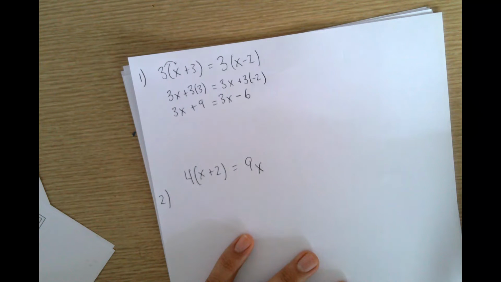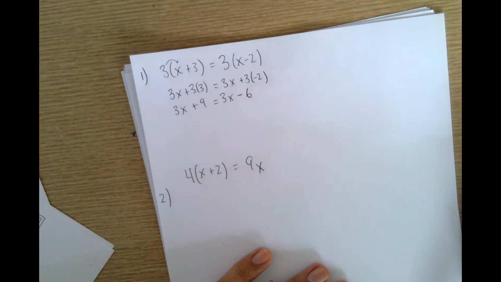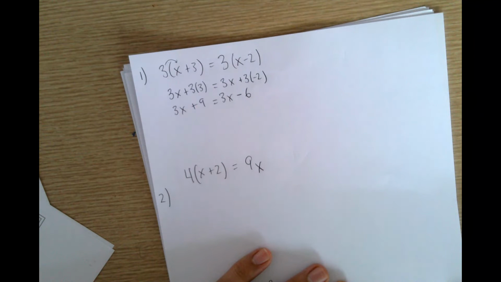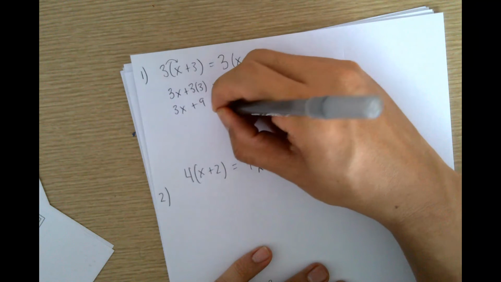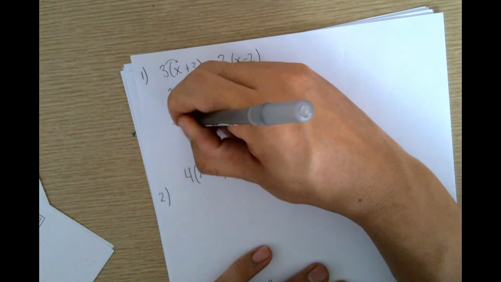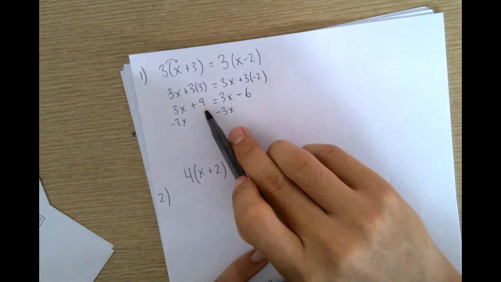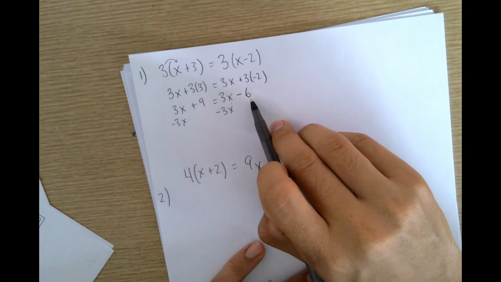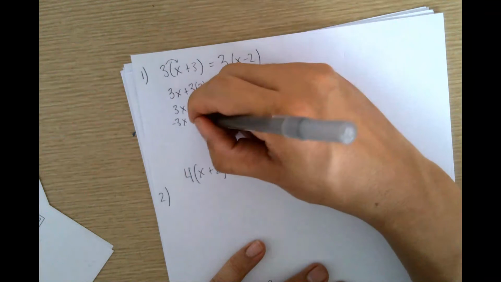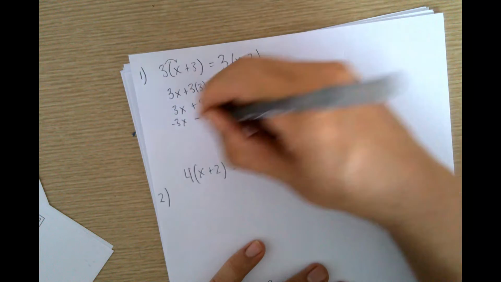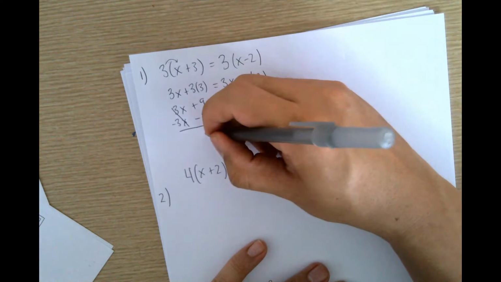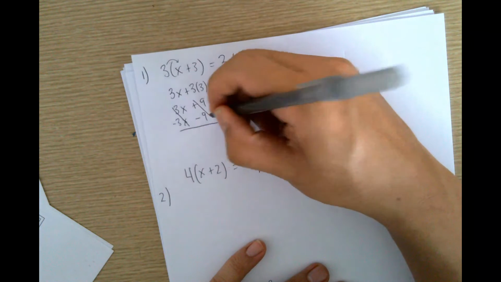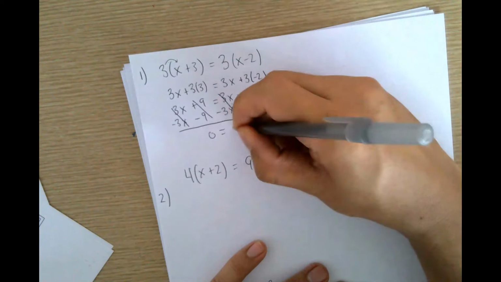So the next thing we would do is try to move all of our variables to one side, and all our constants to the other side. In order to move this 3x to the left-hand side, I'm going to subtract 3x from both sides. And then I'm going to move this 9 to the right-hand side, so I'm going to subtract 9 from both sides. So what I get is that this cancels out, which if that seems weird, that's good. This cancels out, so 0 is equal to negative 15.